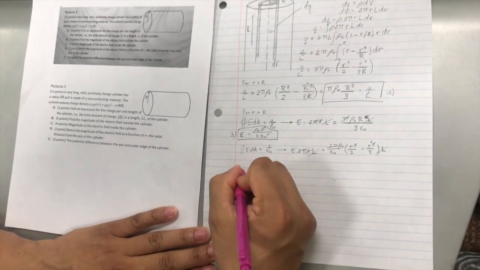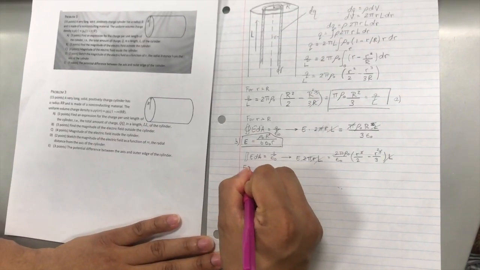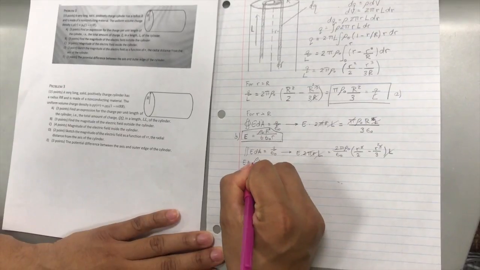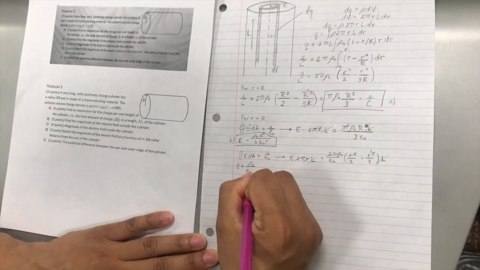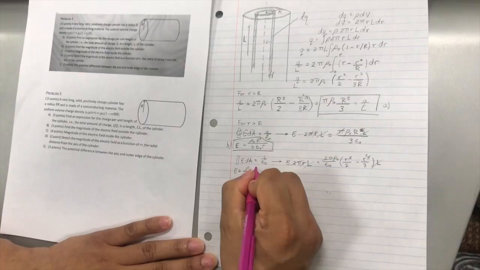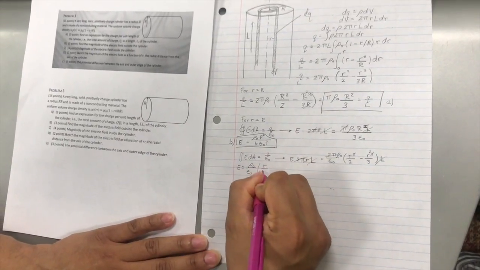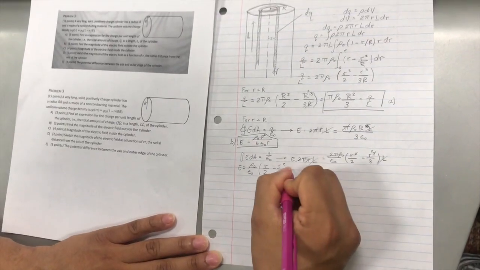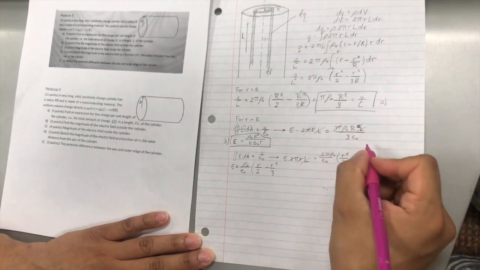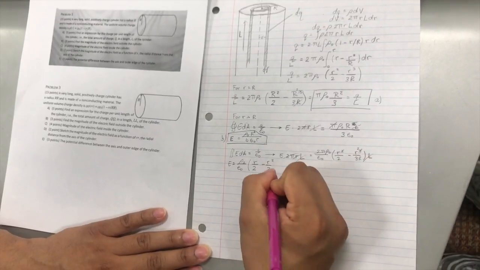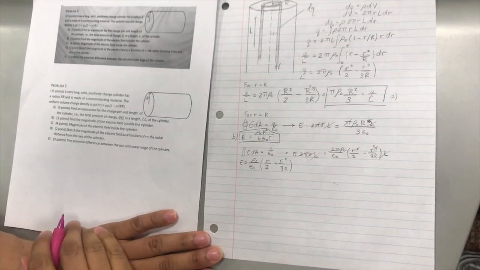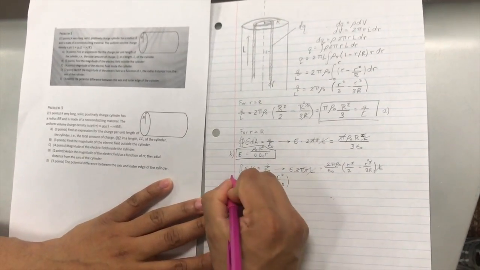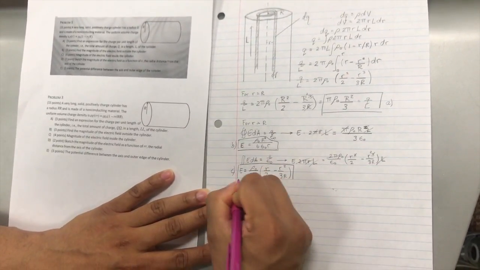So let me rewrite it so that it looks neater. We have E equals rho naught divided by epsilon naught, times r over 2 minus r squared over 3. Oh, I forgot to mention, don't forget the r, so there's the r. Okay, so that is the answer for C.